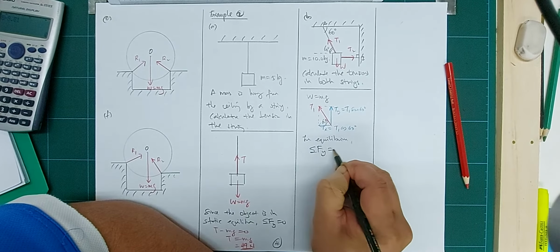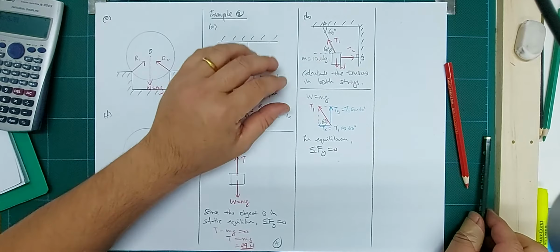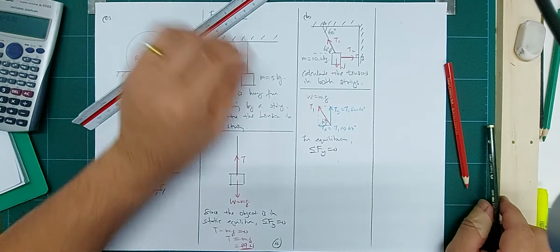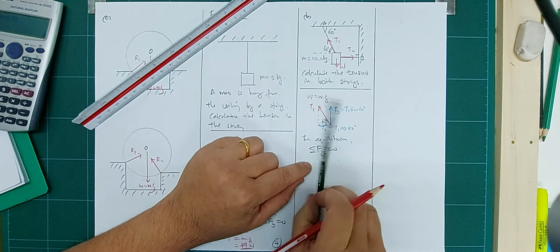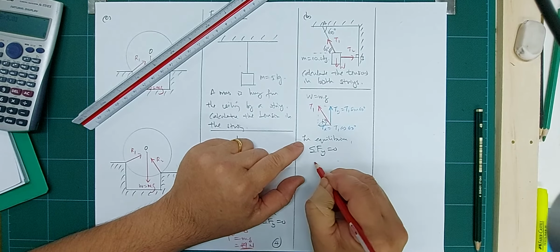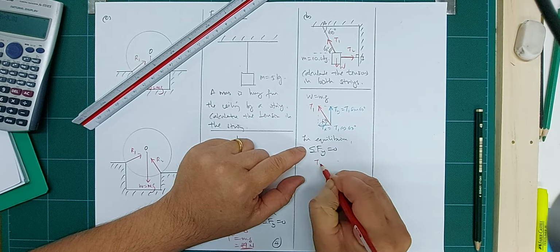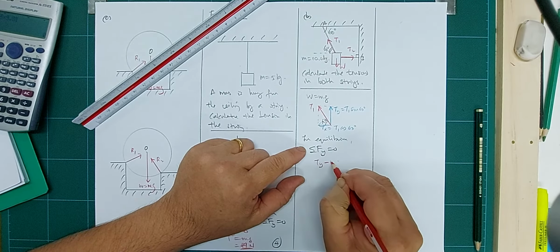The vertical forces are TY and W. So TY minus W must equal 0. So T1 sine 60 minus W equal to 0, or you can move the W over here and it becomes mg. So that is our first equation.